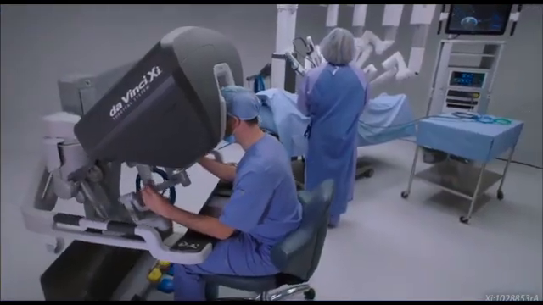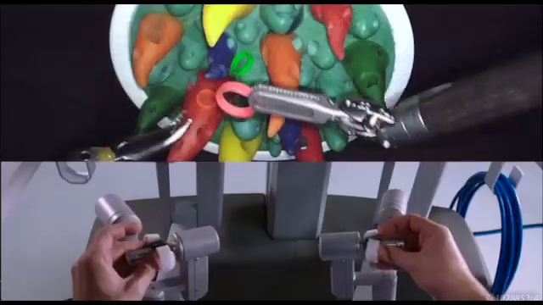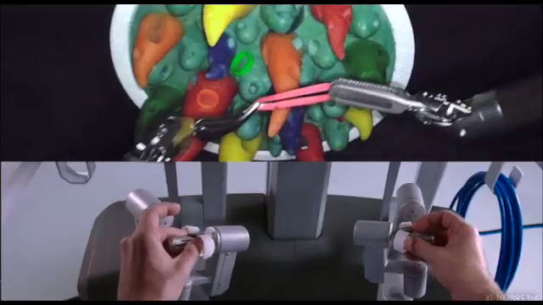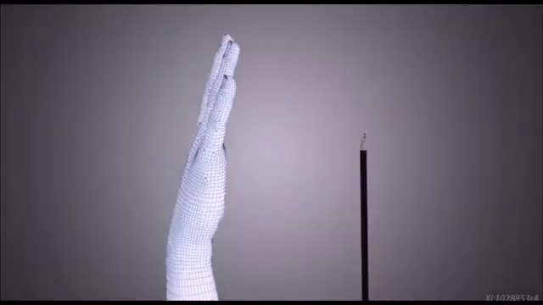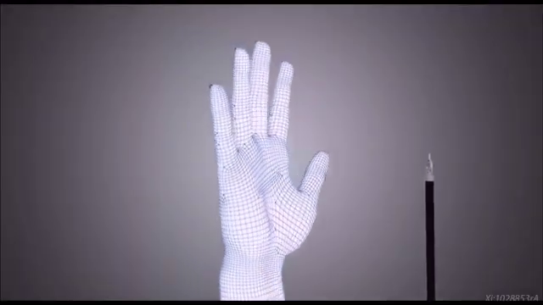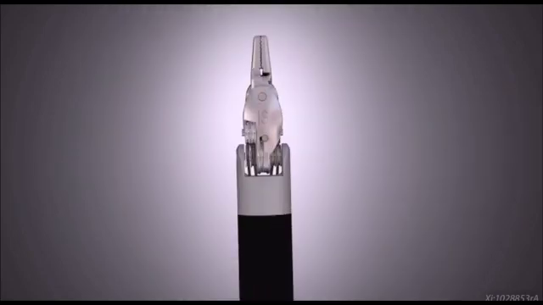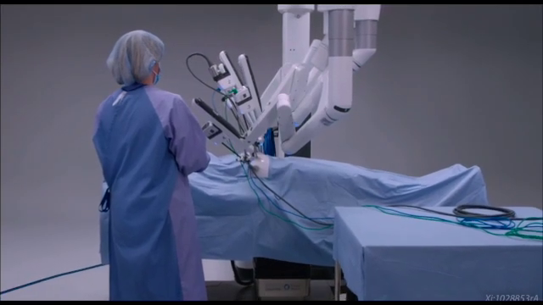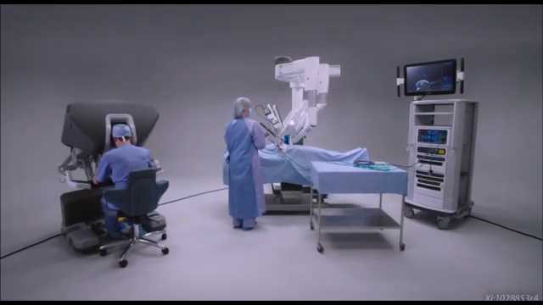The surgeon console hand controls translate the surgeon's hand movements to precise, tremor-filtered movements at the EndoWrist instruments. These instruments are designed with a unique wristed architecture, providing 7 degrees of freedom and a range of motion greater than even the human hand. The Patient Cart and EndoWrist instruments enable the surgeon to perform precise surgical tasks.